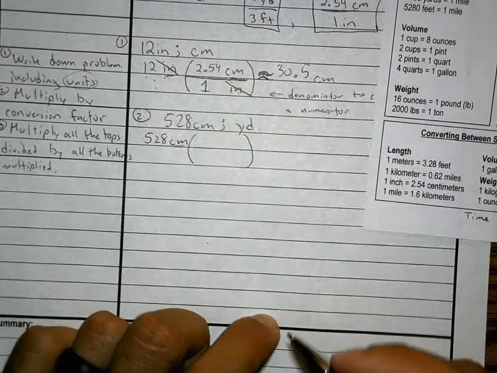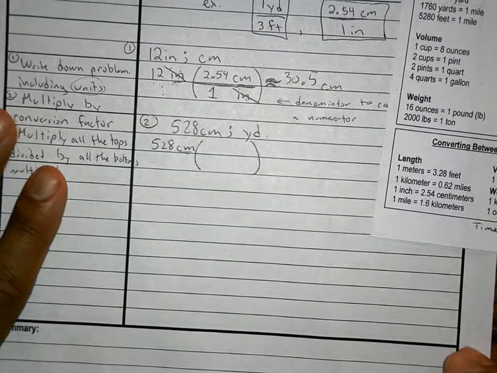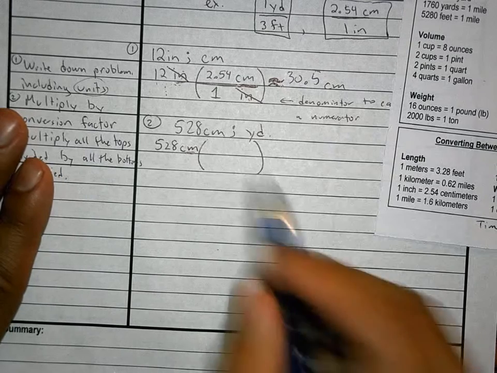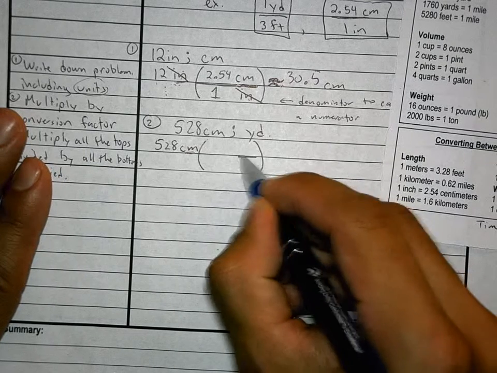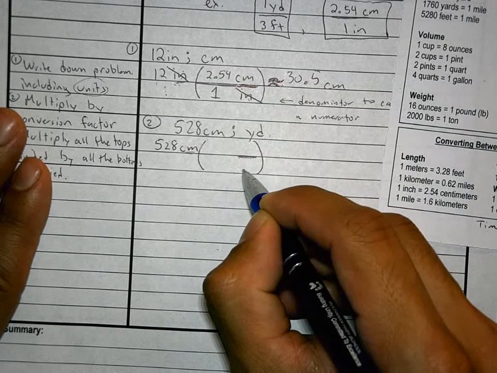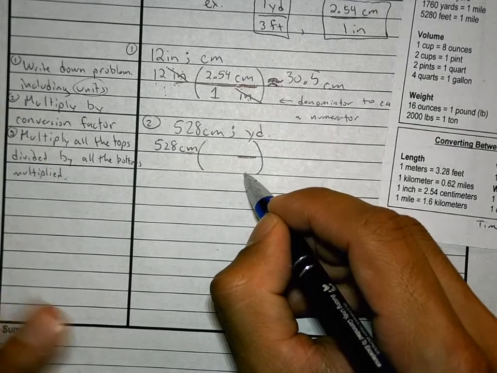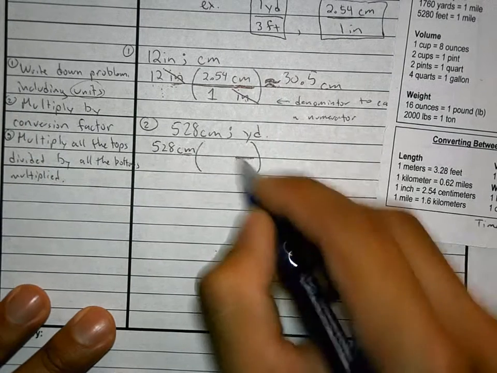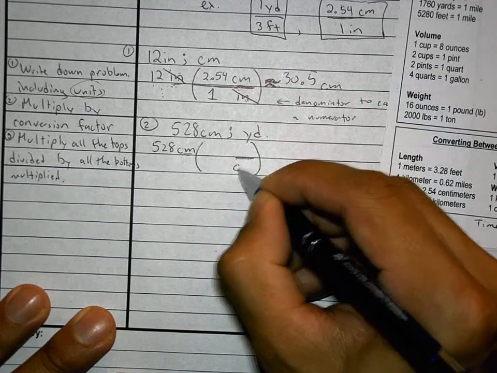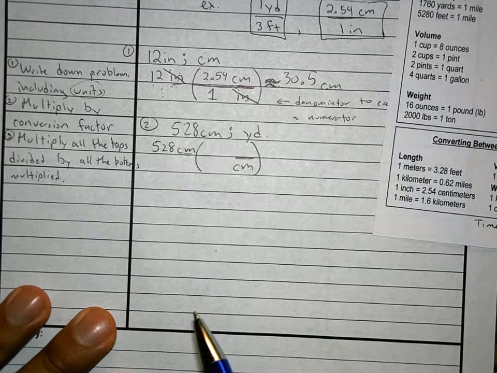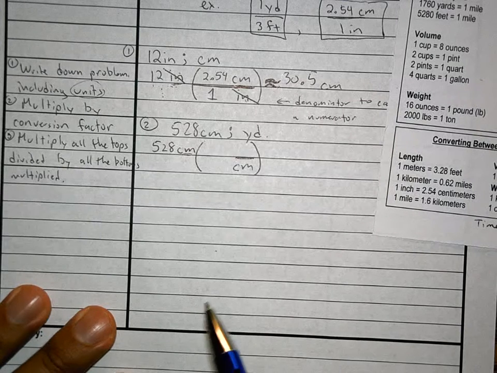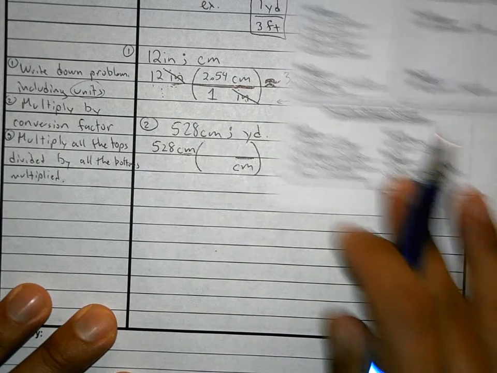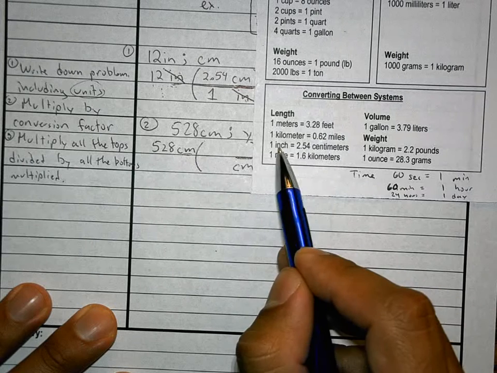Okay? I'm going to multiply. And here's my question to you. I don't want you to tell me. I want you to tell the person you're sitting next to. What unit is going to go on bottom? I heard lots of people say it right. Centimeters. It has to be, it's the one thing I want to cancel out. And what can I convert it to that I know of?